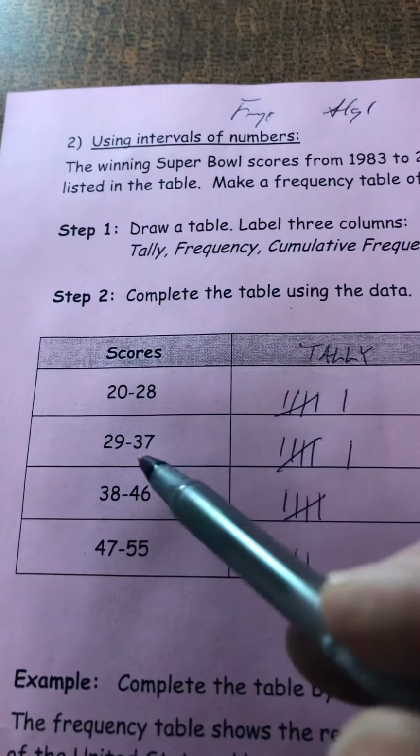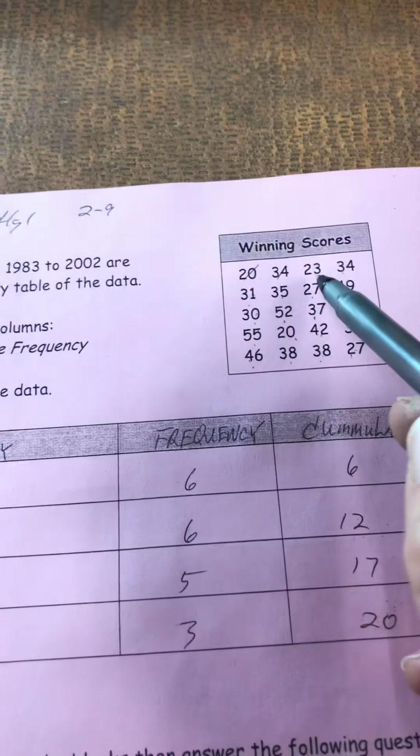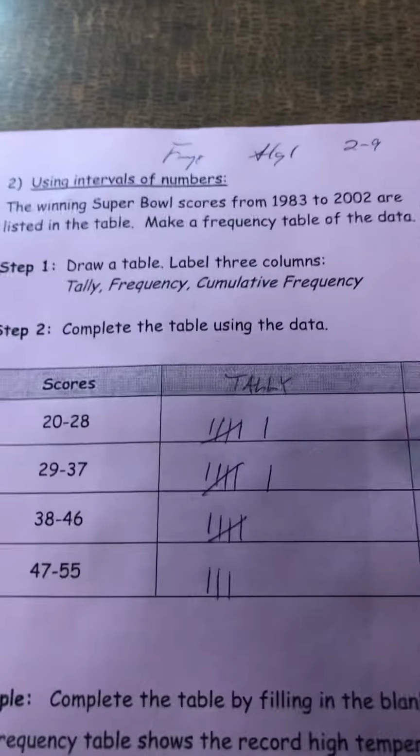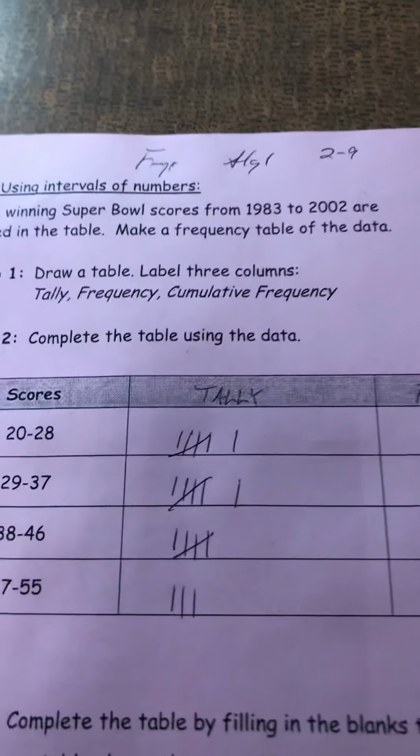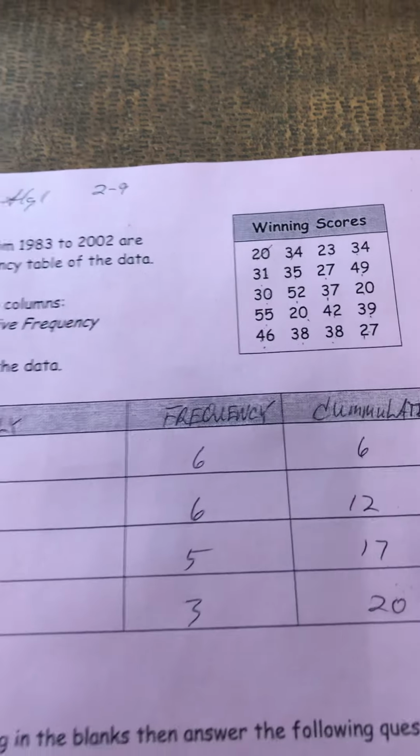34, where would that fit in here? In here, you put a mark. 23, you put a mark, and so on. You just go through the process, go through this whole chart here.